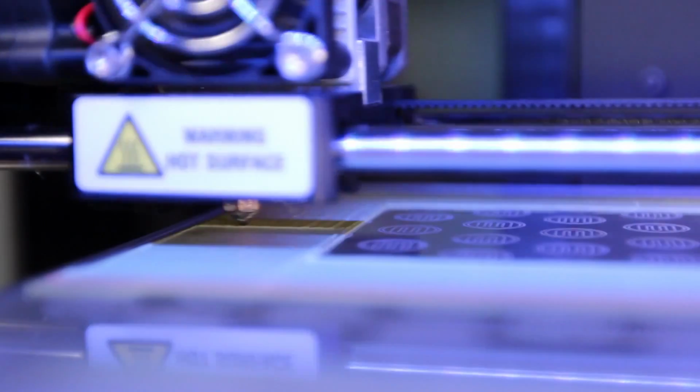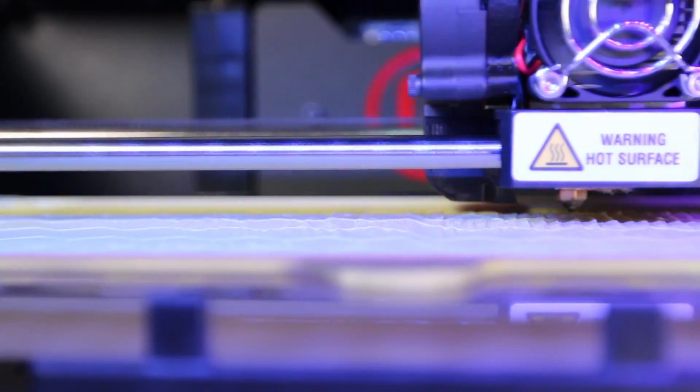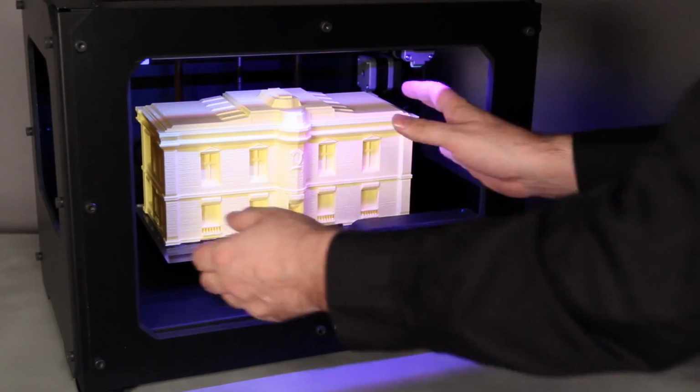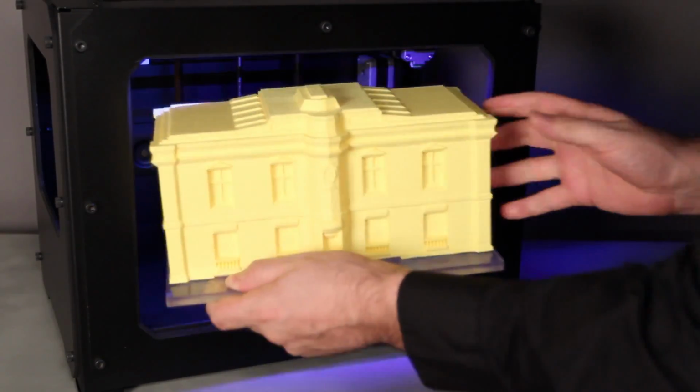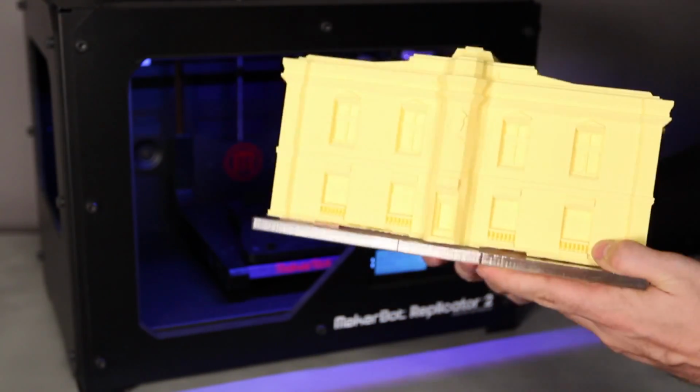Then the platform moves the object down a tiny bit so the extruder can lay down the second layer. The process continues for the next layer, and the next layer, and the next layer. This process can take some time because each layer can be as fine as 100 microns. When you're done, you'll have a professional quality model that doesn't require any sanding or finishing.